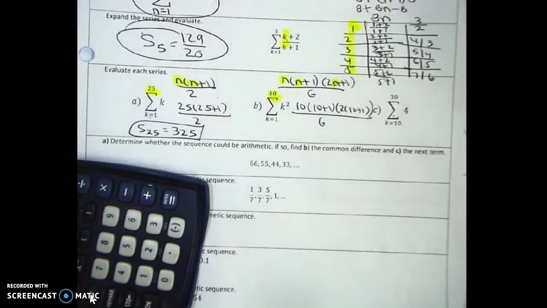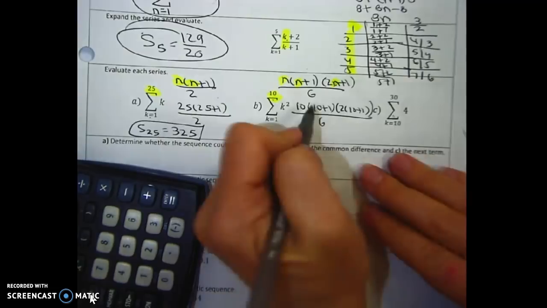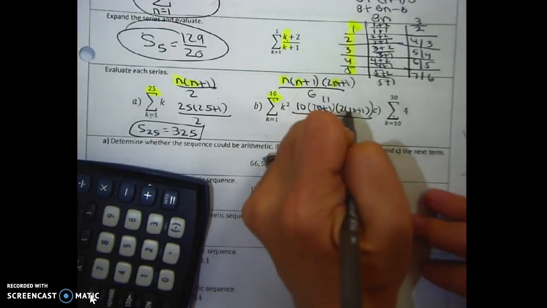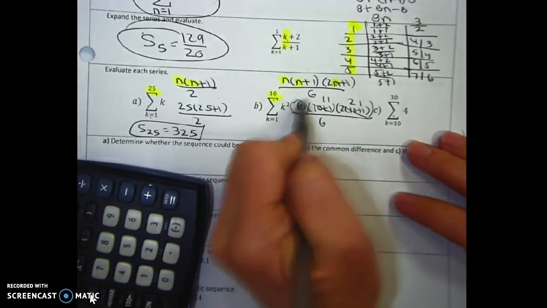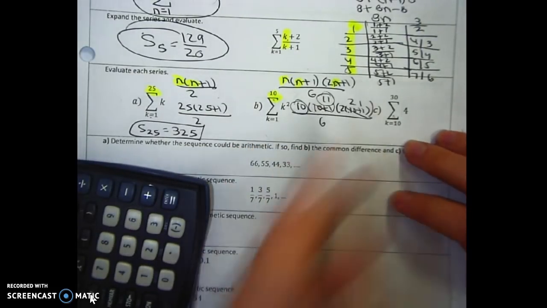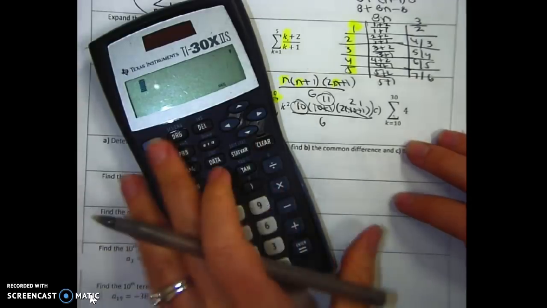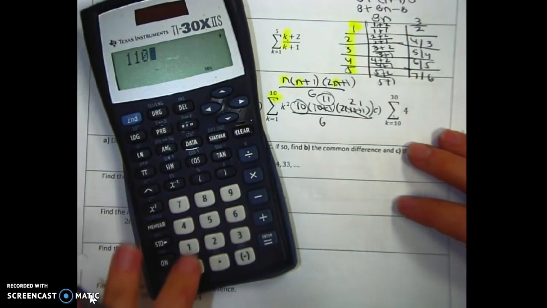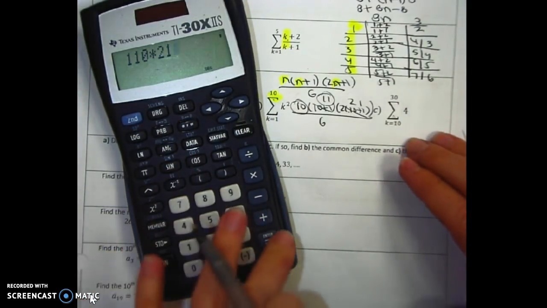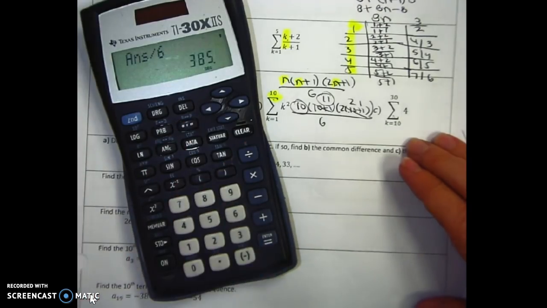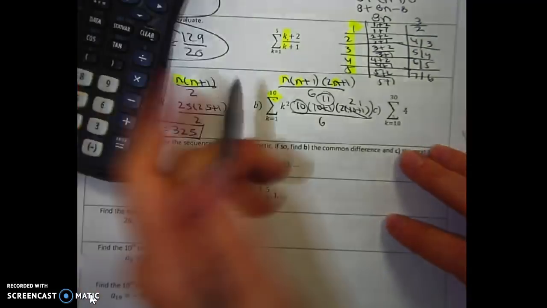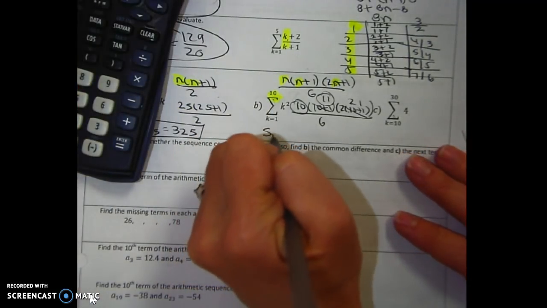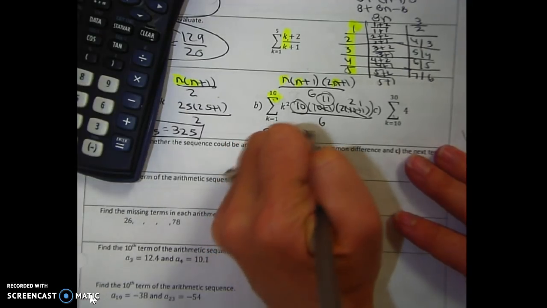I'll be honest, I'm too lazy to write all of that into the calculator, so 10 plus 1 is 11. 2 times 10 is 20, plus 1 is 21. So I'm going to go 10 times 11, which is 110, times 21. This is when I might just use the calculator. So I'm going to go 110 times 21 and divided by 6. And I get 385. Okay? So it doesn't matter how you get there, but just make sure you use one of the calculators. So the sum of the first 10 numbers is 385.